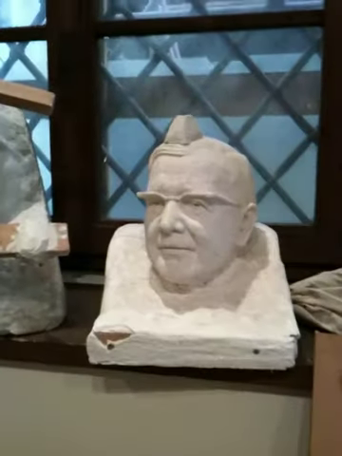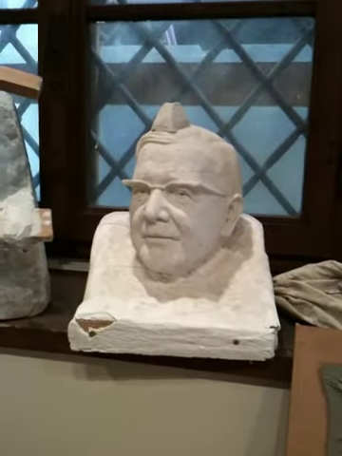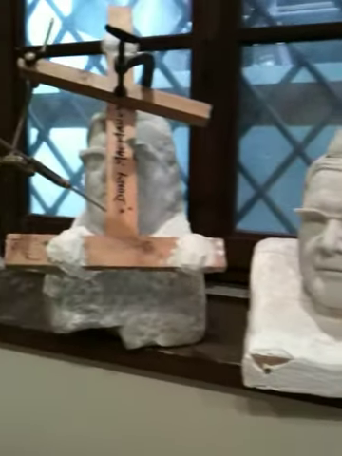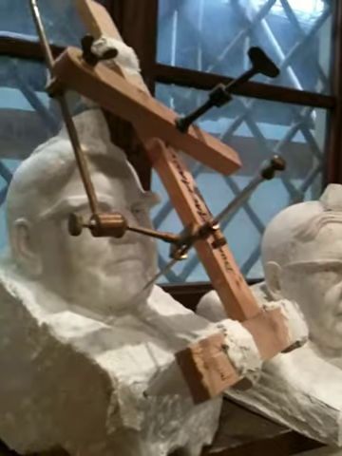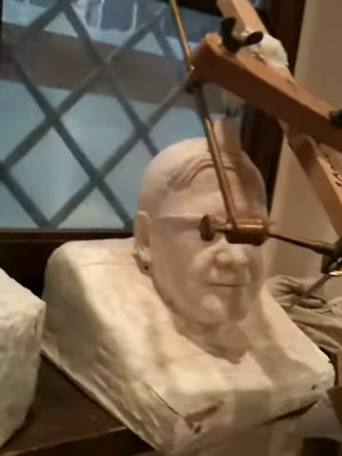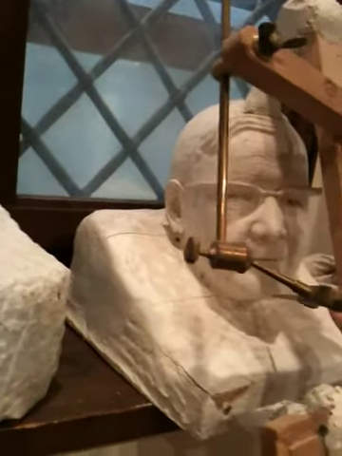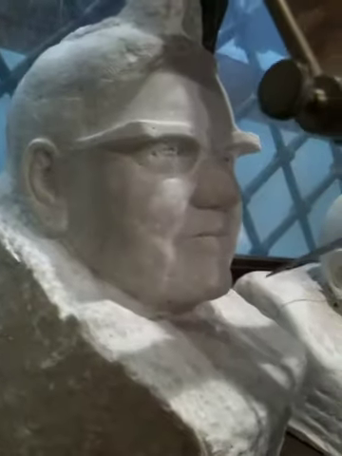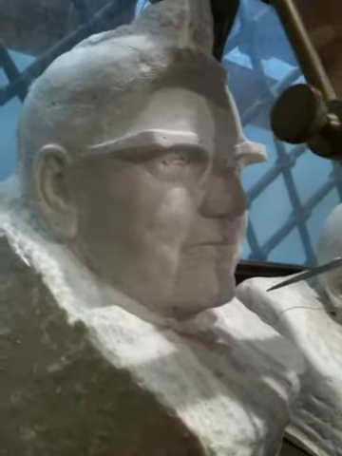Here we have a plaster version of a sculpture I did in New York of Saint Escriva. And here is a marble version where I used the macchinato di punti to transfer points from the plaster original to the marble copy.